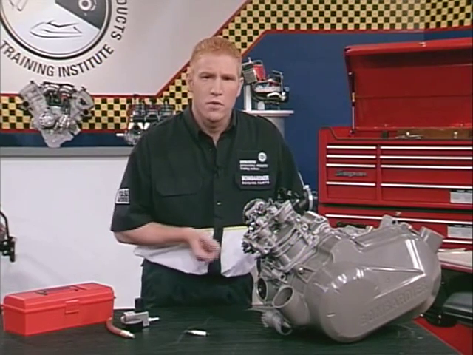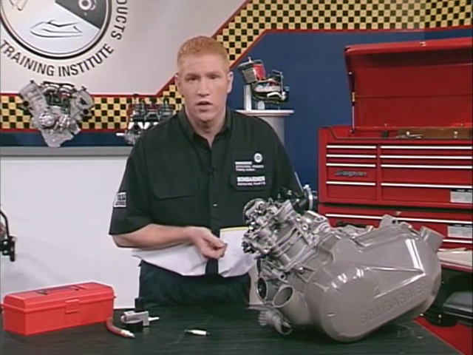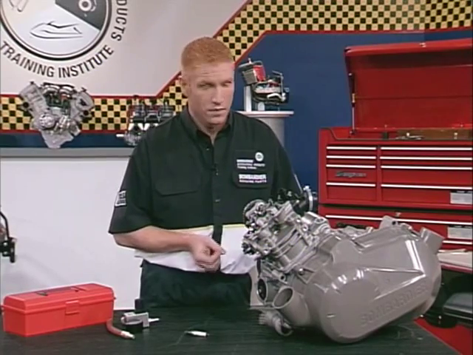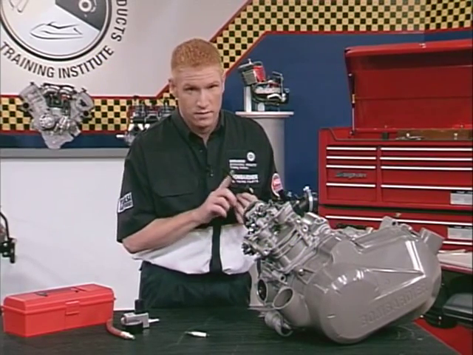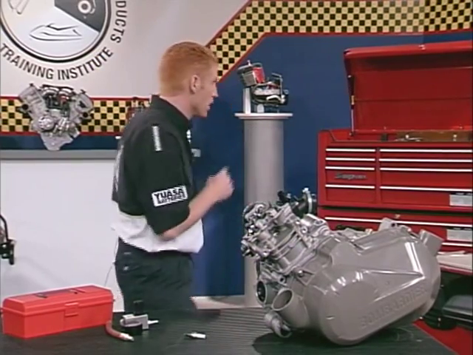Now, what would you do if, say, a person came in with a complaint about the oil light being on, or maybe some knocking or tapping sound? Well, the first thing you'd want to do is check the oil level, and then you'd do an oil pressure test. So check the oil. If that's fine, then it's on to the oil pressure test. Let me get my gauge.